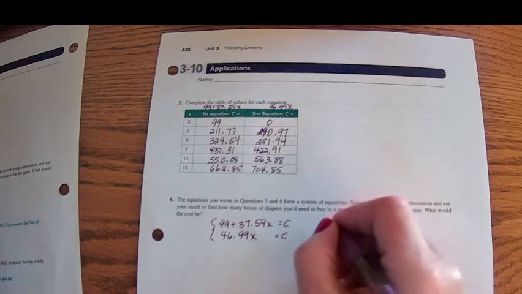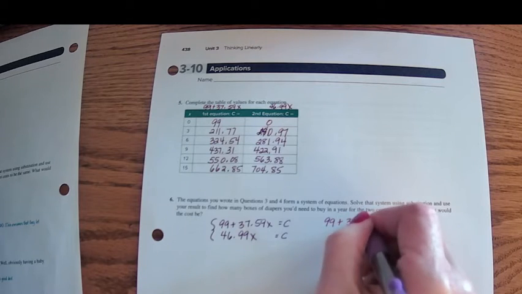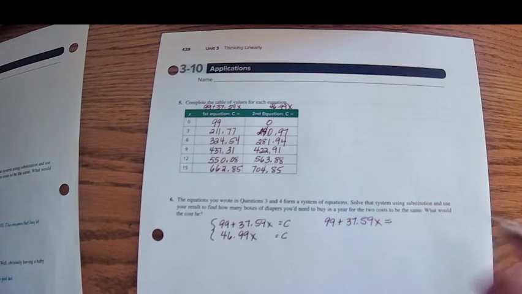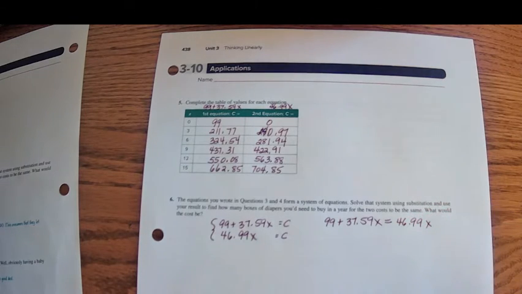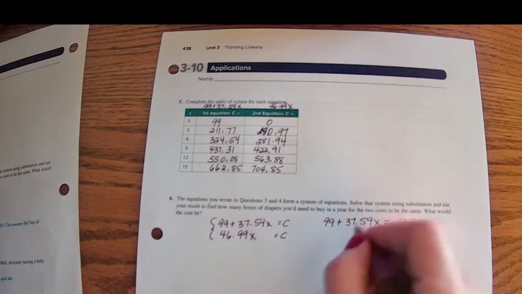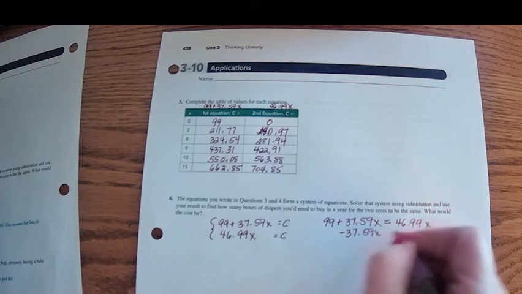So 99 plus 37.59x, where does that equal 46.99x? All right, so let's get all the x's together. Let's subtract 37.59x from both sides.